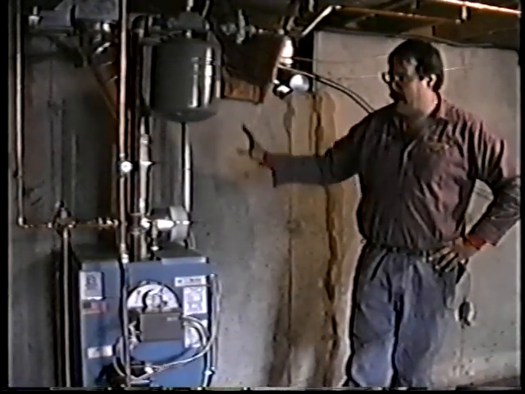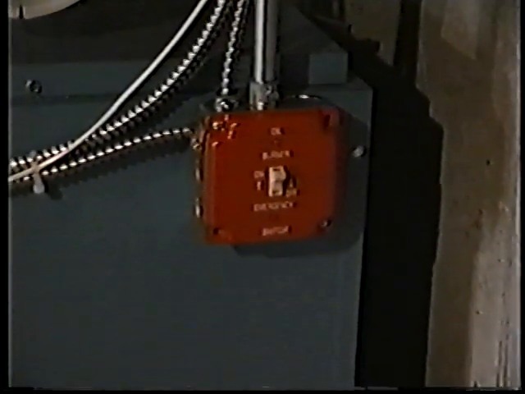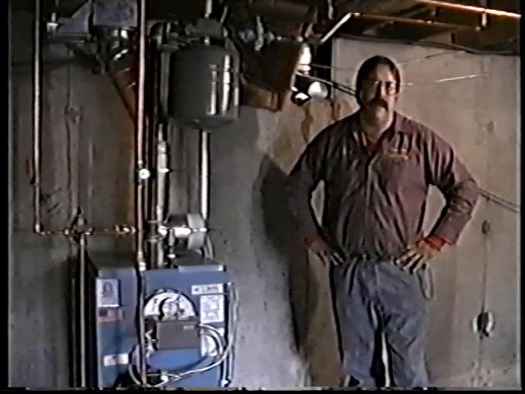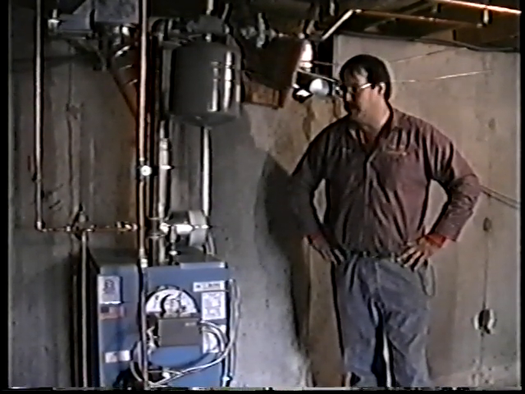This system was wired by electricians with an emergency switch here that completely shuts off the system. There's also an emergency switch located at the top of the stairs. These are all code issues that have to be followed by the electricians.